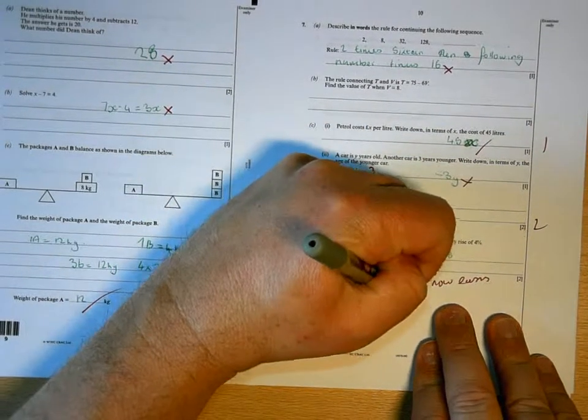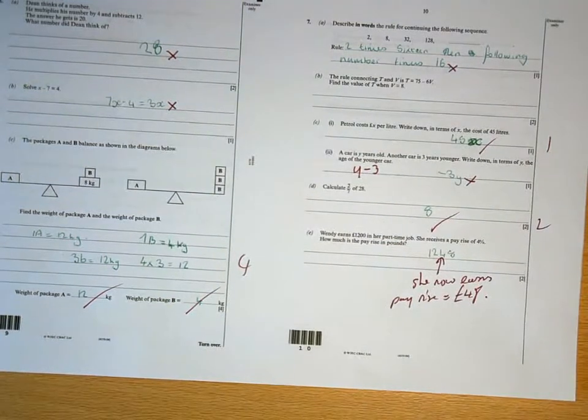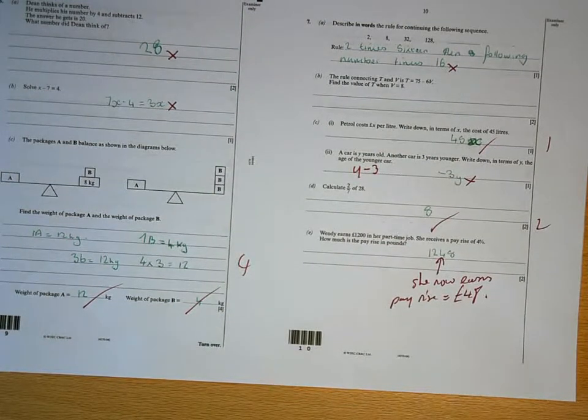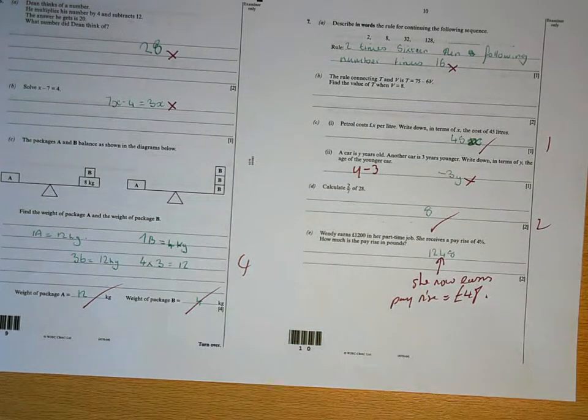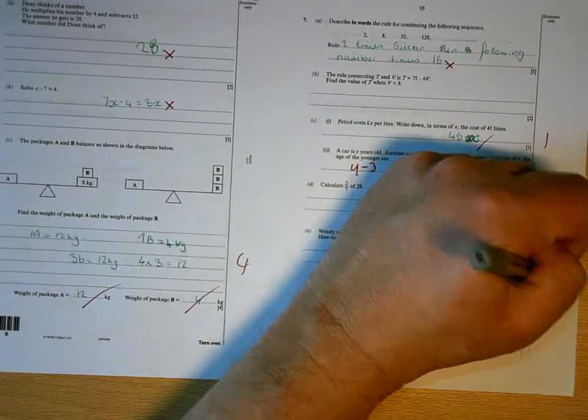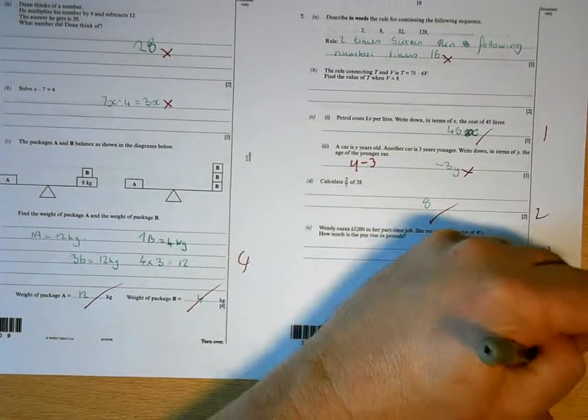So her pay rise is £48. So let me just check to see what I'm allowed to give you for that. 1 mark. So although you've done the right maths, you haven't answered the question. So 8 for that page.